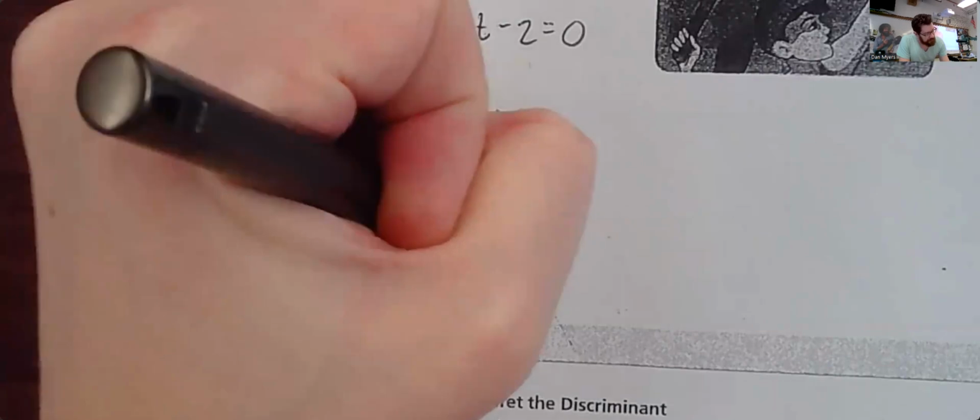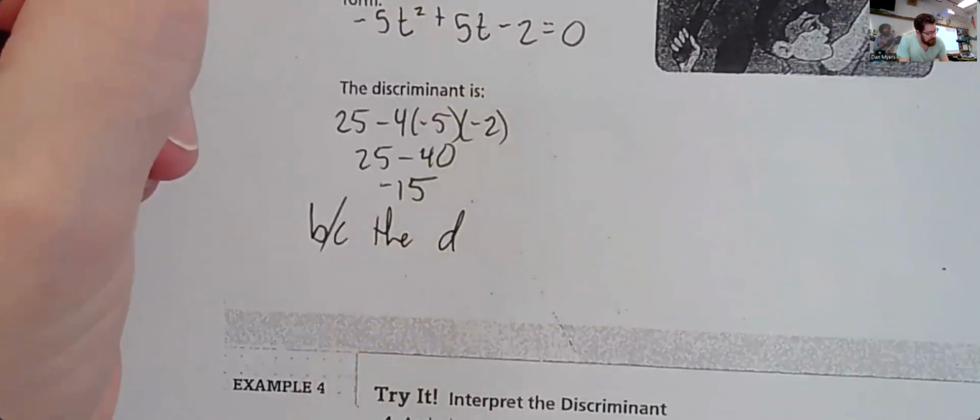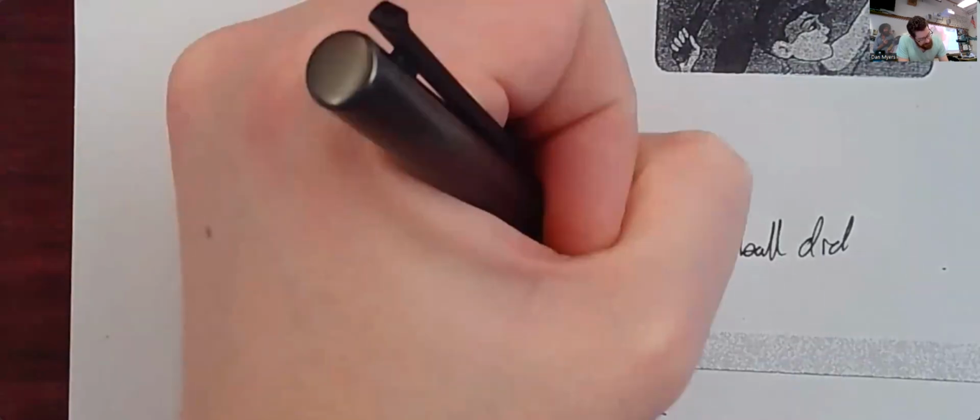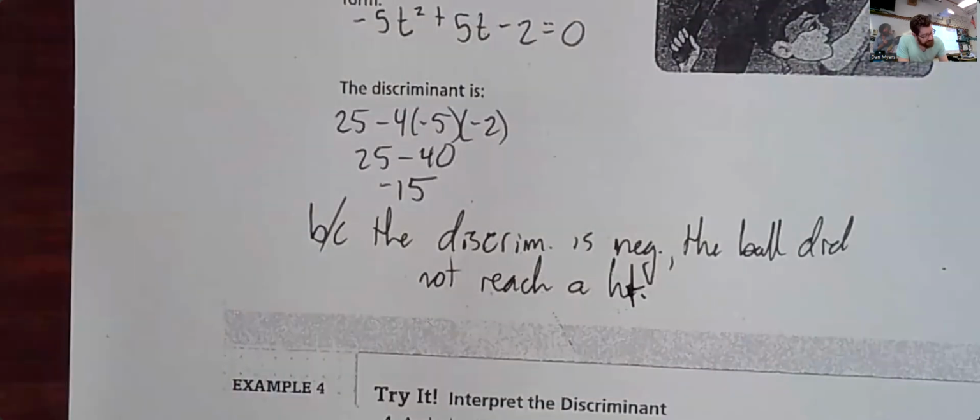So because the discriminant is negative, the ball did not reach a height of 4 meters.